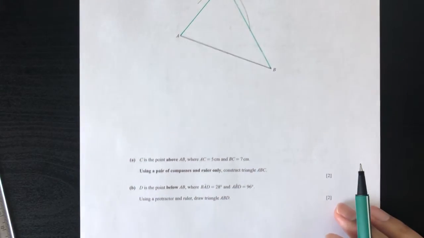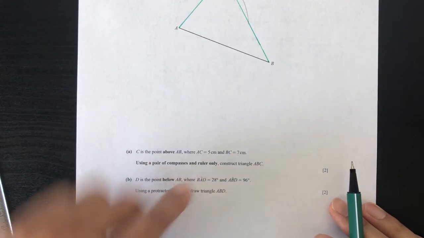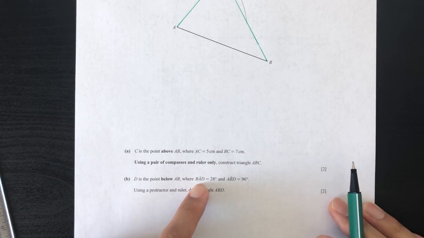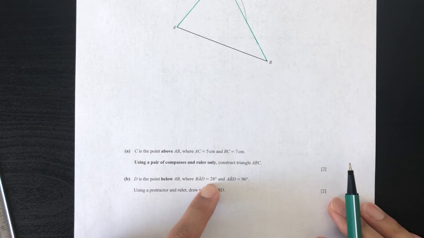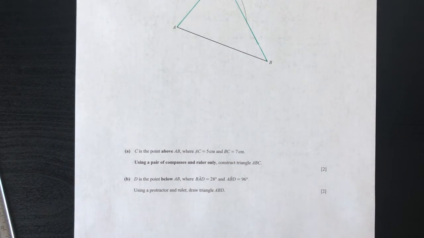Moving on, we have question B. D is a point below AB. We have angle BAD is 28 degrees and angle ABD is 96. So we have to use our protractor and a ruler.